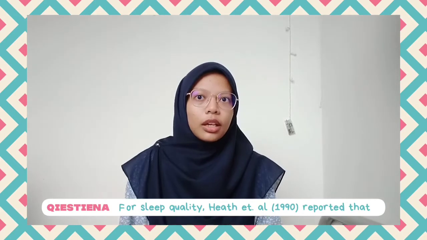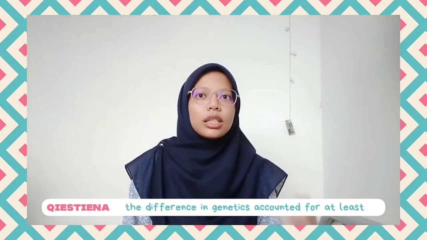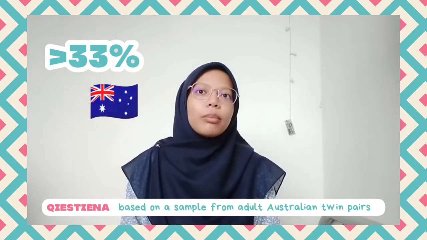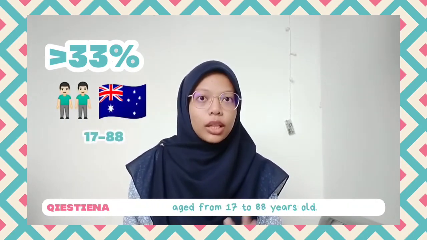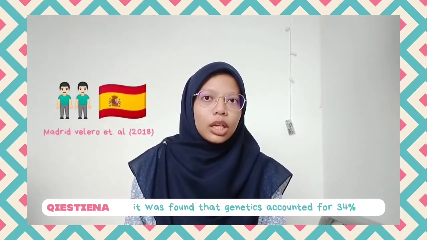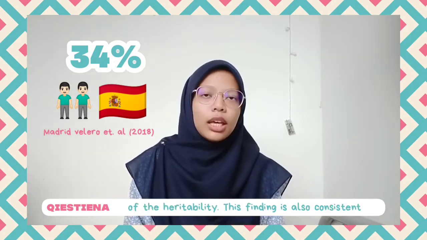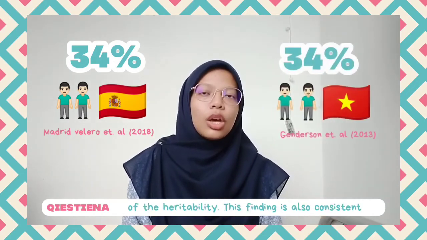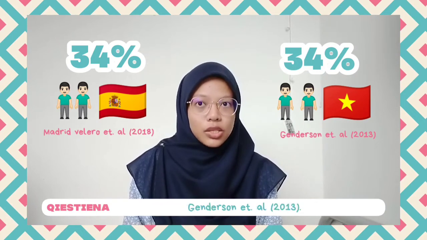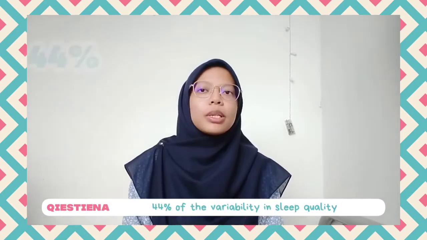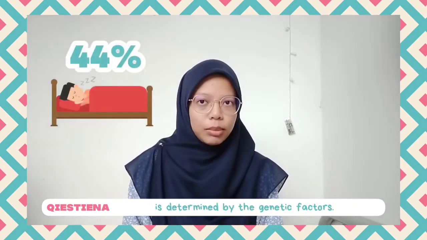For sleep quality, Heath et al. 1990 reported that the difference in genetics accounted for at least 33% of the variance in sleep quality, based on a sample of adult Australian twin pairs aged from 17 to 88 years old. Based on a study by Madrid-Valero et al. 2018 on a middle-aged twin sample from Spain, it was found that genetics accounted for 34% of the heritability. Its finding is also consistent with the previous study conducted by Gregory et al. 2013. Meanwhile, from a meta-analysis, it was found that 44% of the variability in sleep quality is determined by genetic factors.